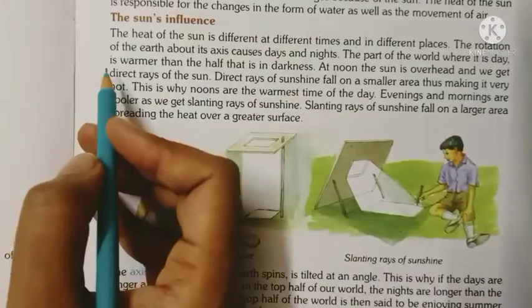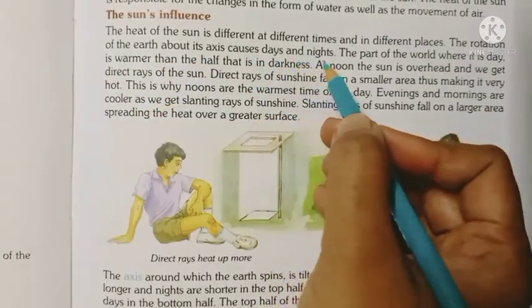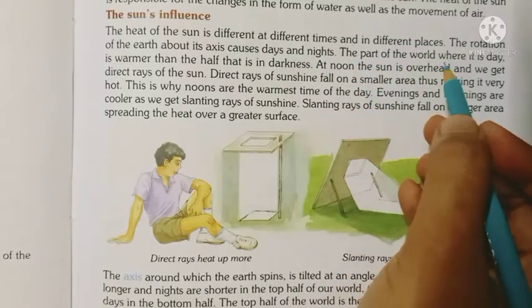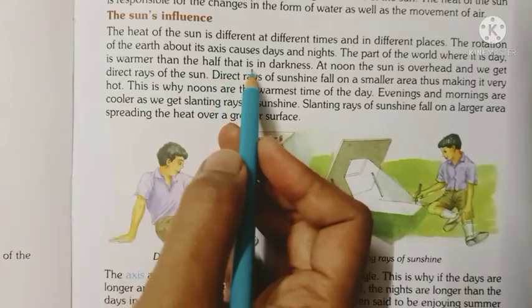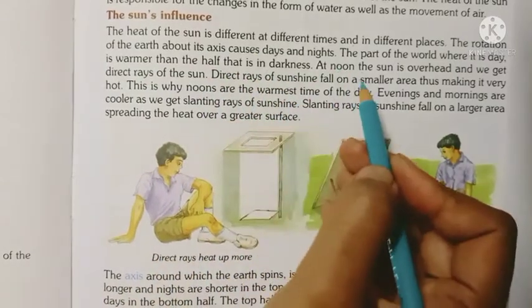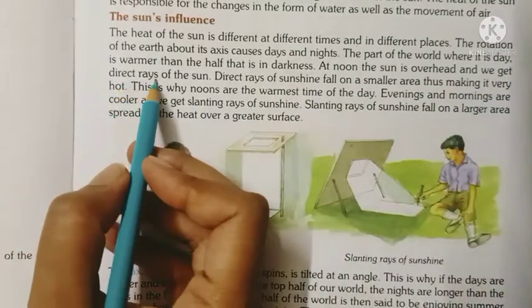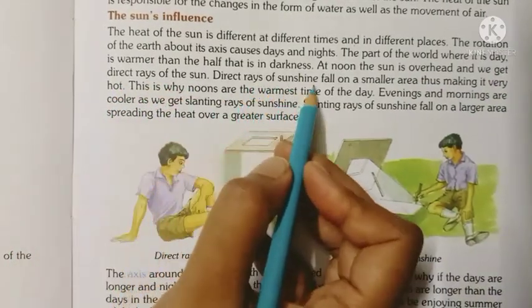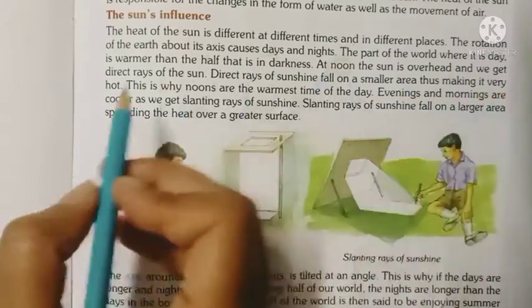The rotation of the earth about its axis causes days and nights. The part of the world where it is day is warmer than the half that is in darkness. At noon the sun is overhead and we get direct rays of the sun. Direct rays of the sunshine fall on a smaller area, thus making it very hot.